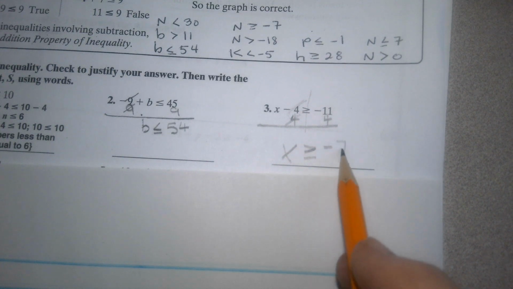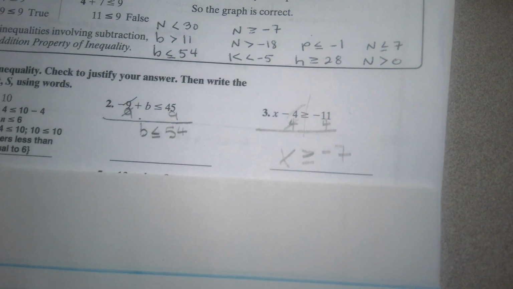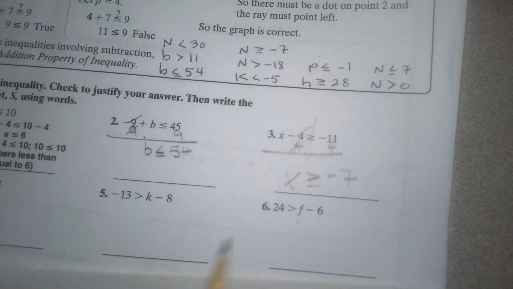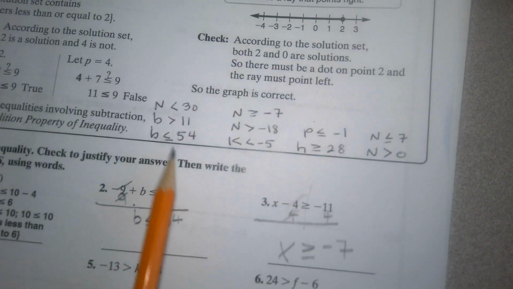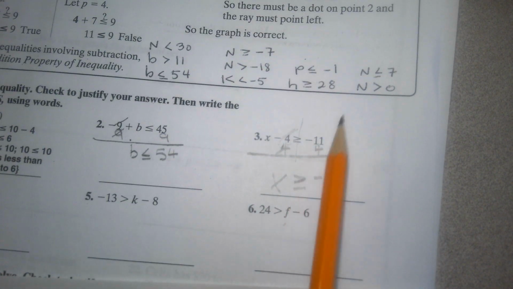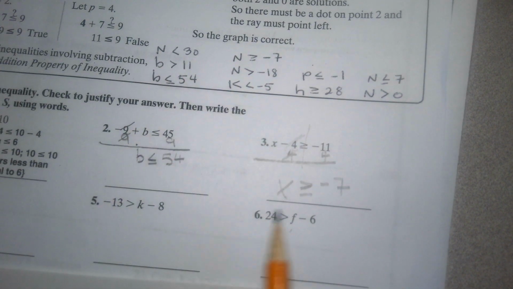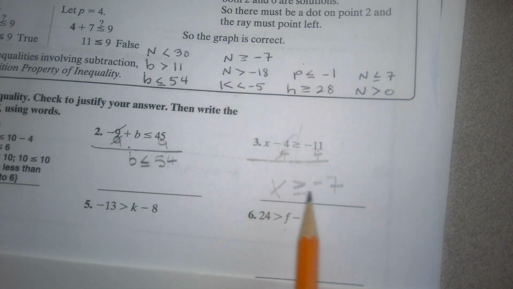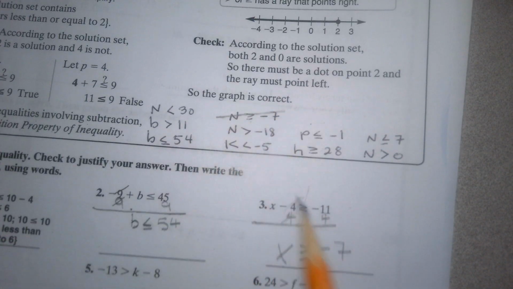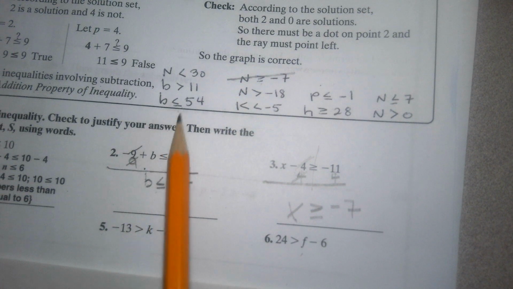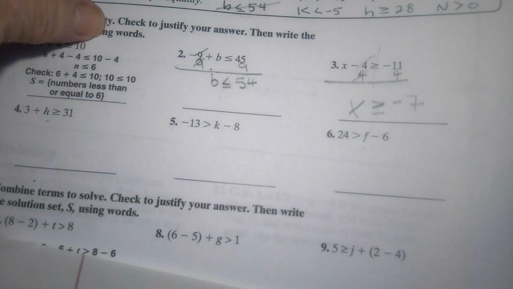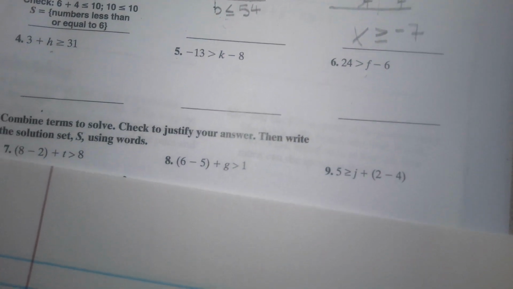Greater than -7. Okay. Now, all of these had a K, an F, an H. If I did that, you'd know exactly which one it went to. So I put X and N on most of the mixed up answers. Look for one where it says X or N is greater than or equal to -7. It's this one right here, and you can cross it out. And this one I did put, B is less than or equal to 54, and cross it out.